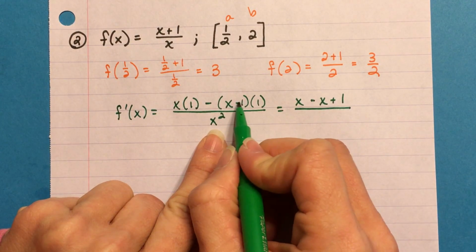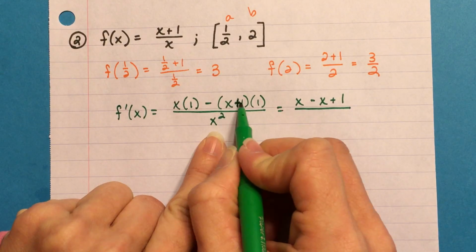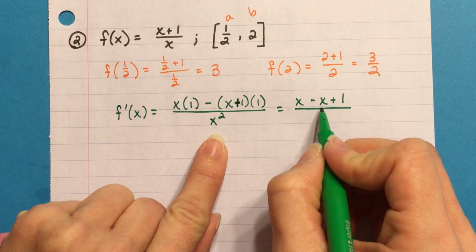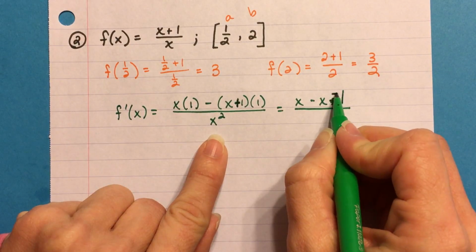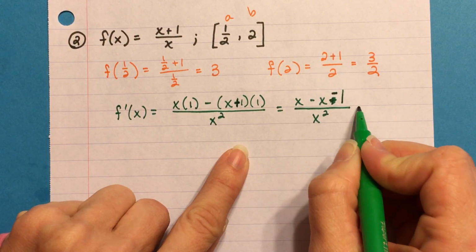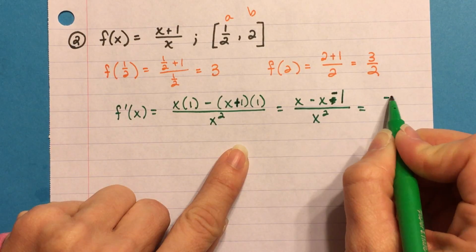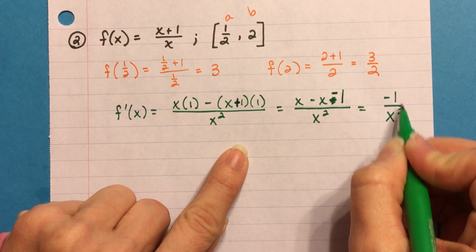And I'm sorry, this right here is supposed to be x plus 1. Make sure you correct that. So that means this needs to be a minus right here. So that would just simplify to be negative 1 over x squared.